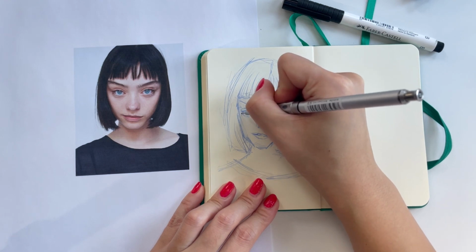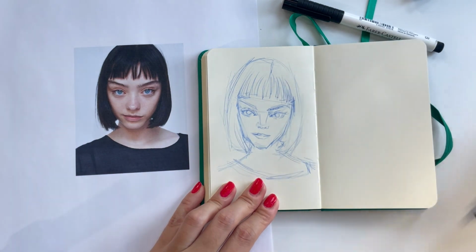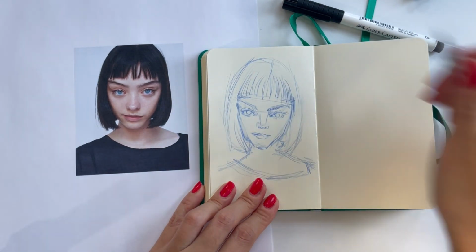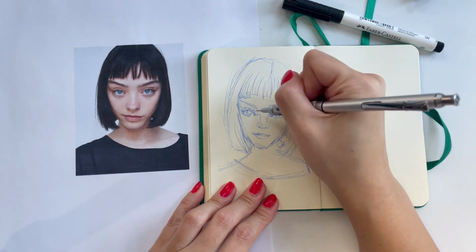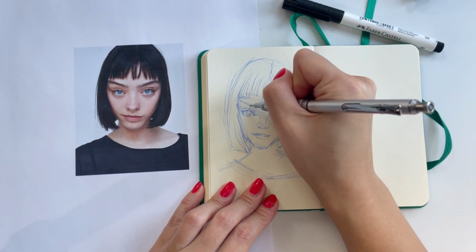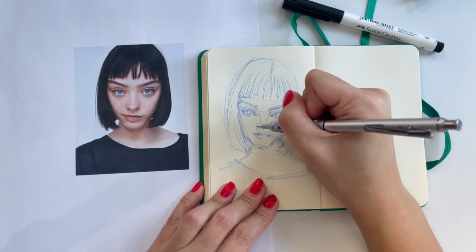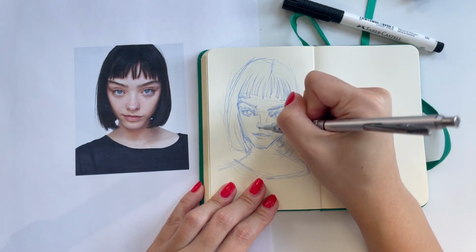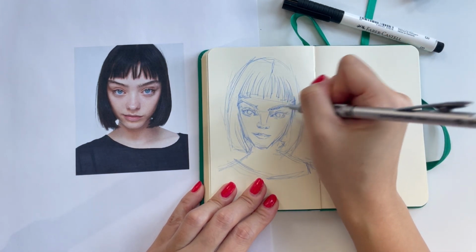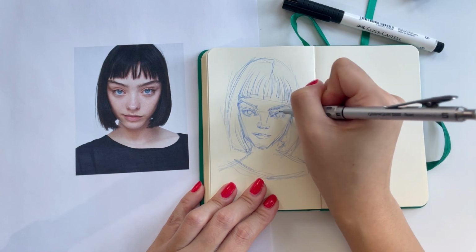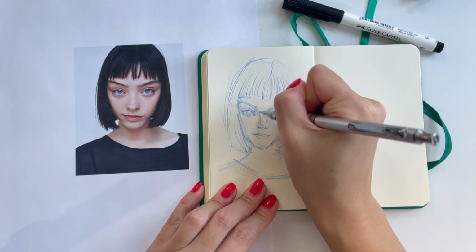You don't have to draw the reference exactly as is. Otherwise, what's the fun in that? In this one, the eyes are probably a little bit too big, but I don't really feel the urge to go back and fix it anymore. So I'm just going to leave it.